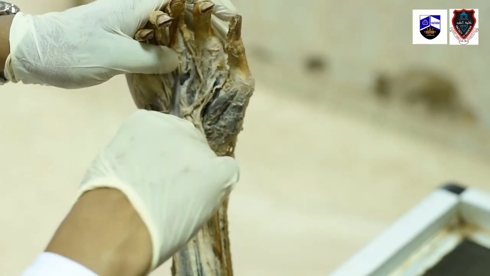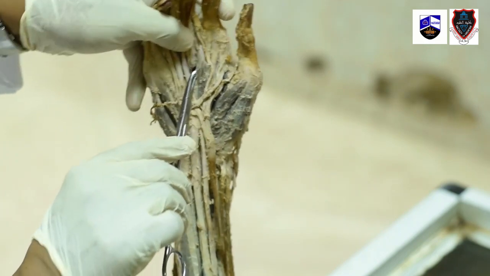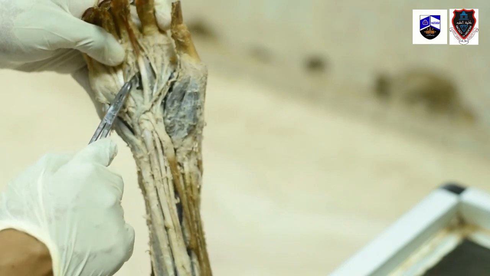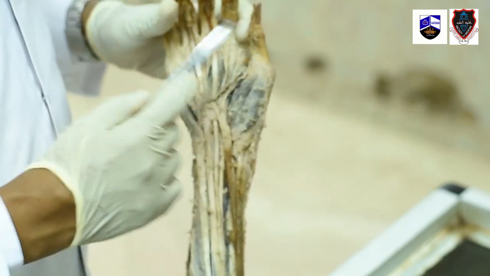Here we can see a lumbrical muscle. This is a lumbrical muscle arising from the tendon of flexor digitorum profundus. Okay, these are the important things to revise in the anatomy of the hand.